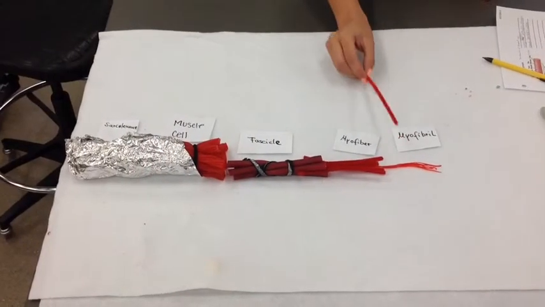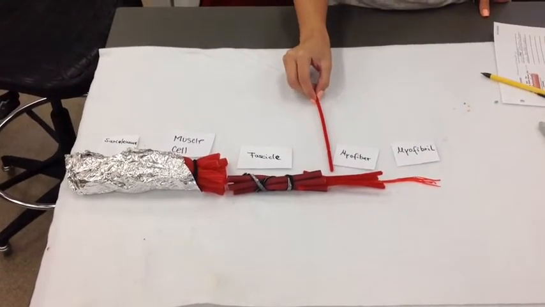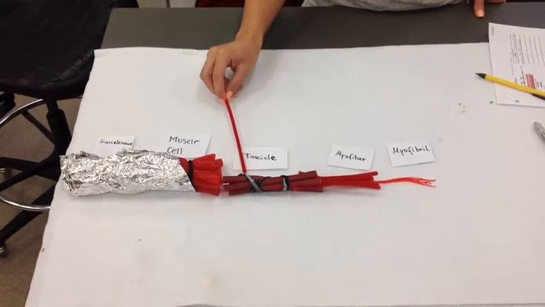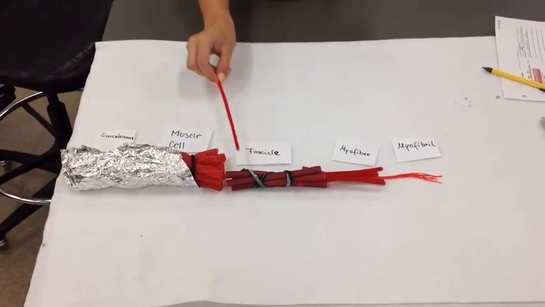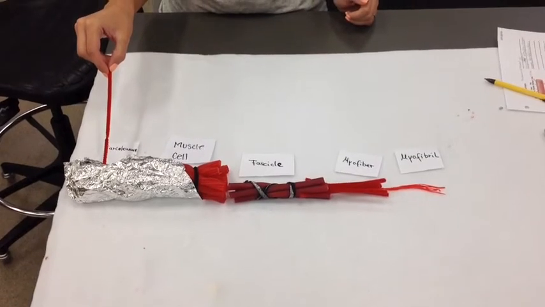A bunch of myofibrils make up one myofiber. A bunch of myofibers make up one vesicle. Then a bunch of vesicles make up one muscle cell, which is covered in sarcolemma. Sarcolemma is the cell membrane of the muscle.